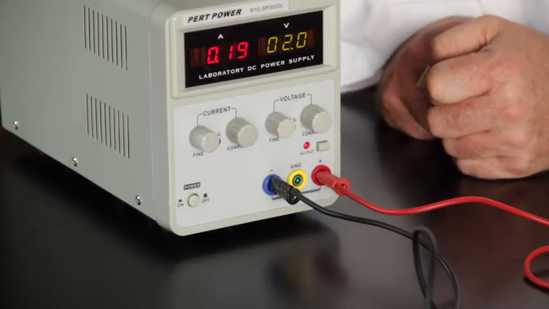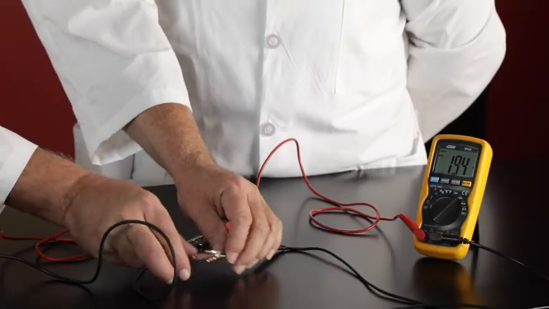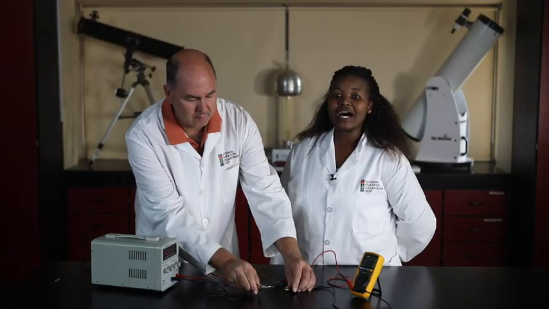Yes, we've got readings. We'll open the switch again so that the learners can prepare to record the results. Pause now if you need a moment to prepare.